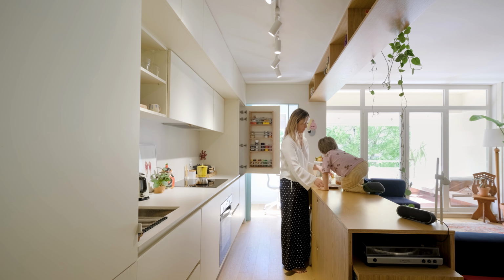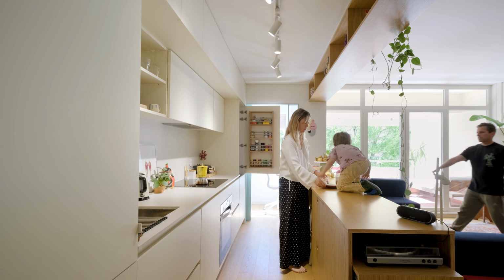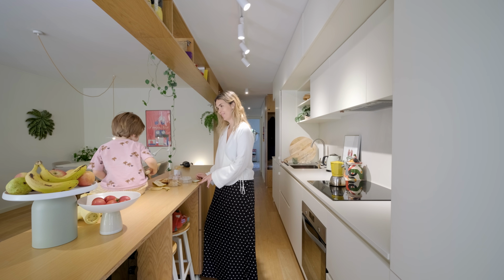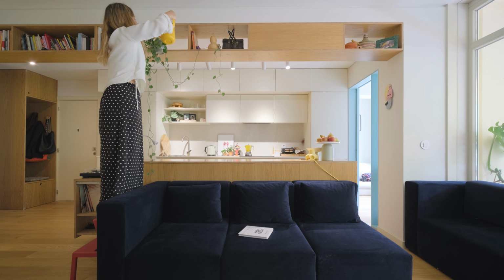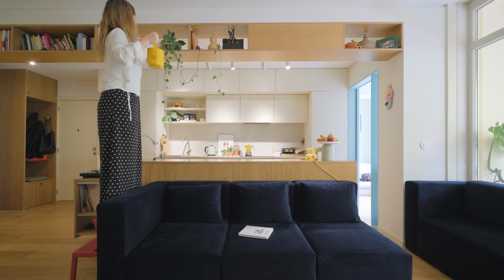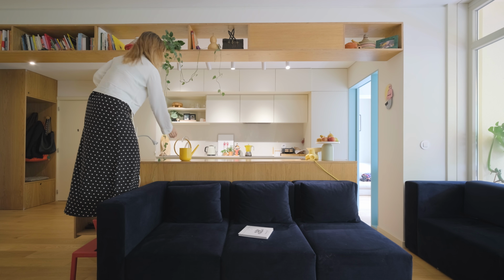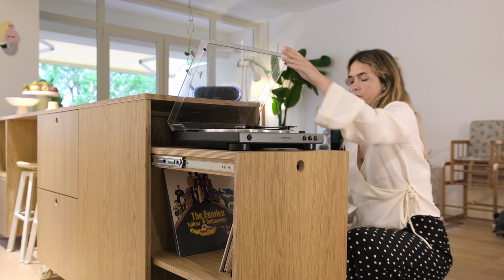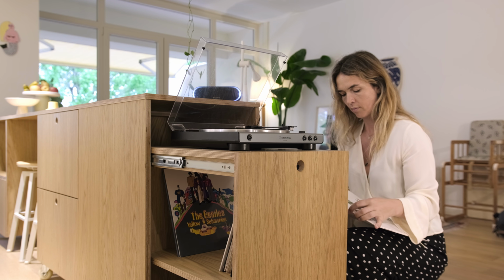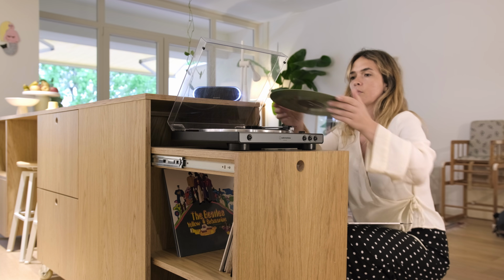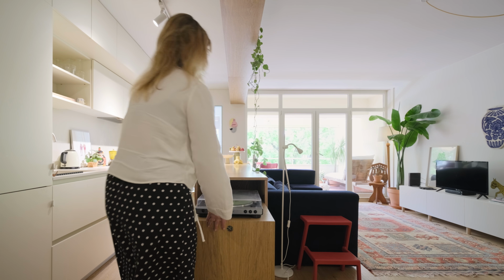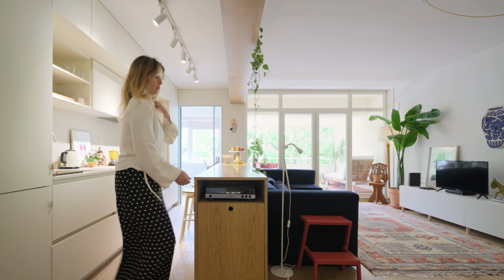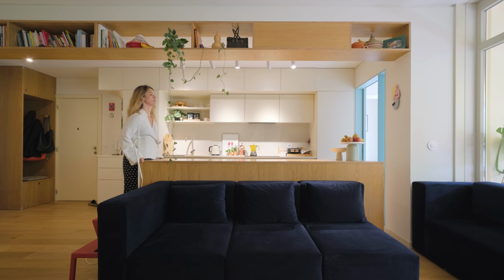Nico likes to climb up and sit on the top of the island to watch us cook. As the apartment is small, I designed a ceiling-mounted shelf above the island that is accessible from both the kitchen and the living room. On the island there is a side drawer designed to hide our vinyl player and records. We can quickly turn it on and hide it away from Nico. The island can be moved aside whenever we have a party.